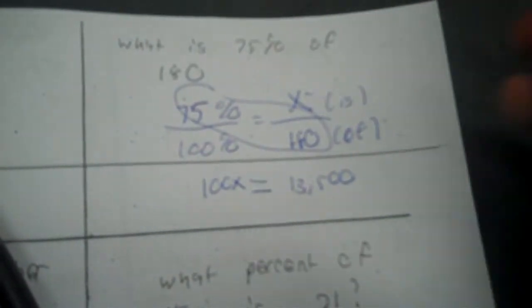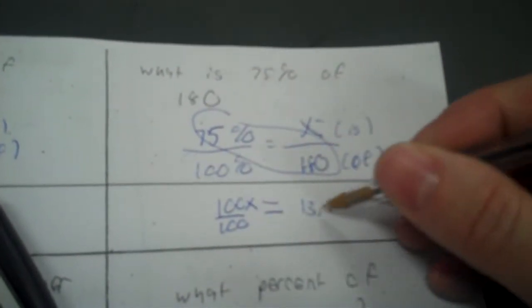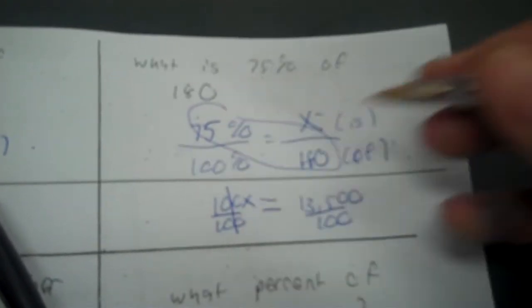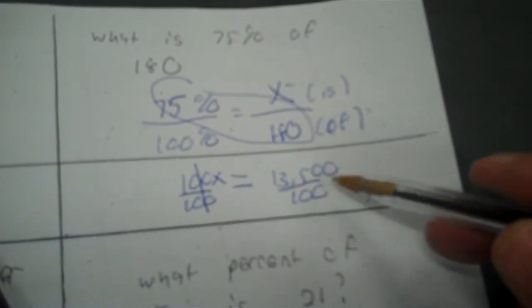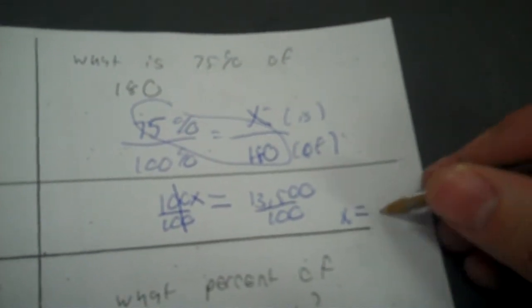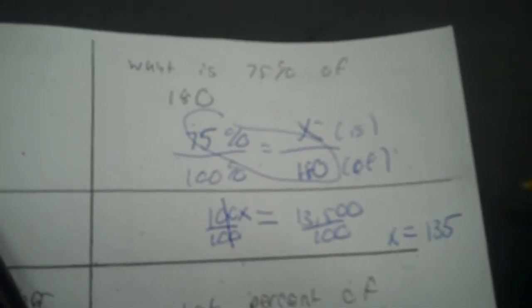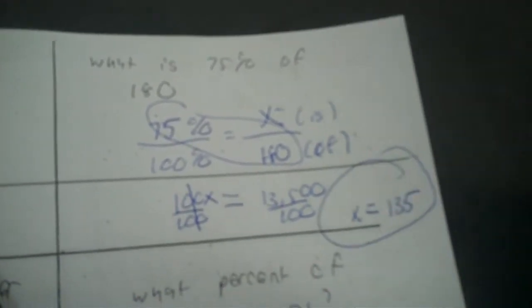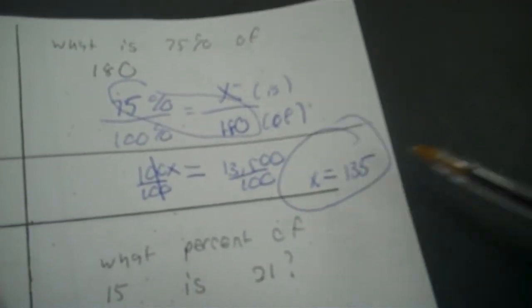100 times X is 100X. Then divide by 100. 13,500 divided by 100 is 135. Now this time X is not the percent, it's just a number.